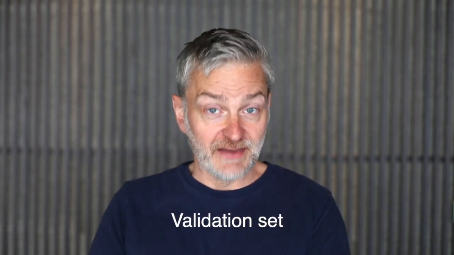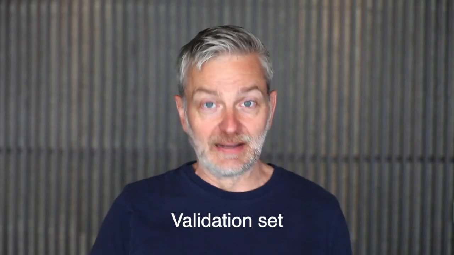You can use the validation set for tuning your hyperparameters. But again, this is more data that is being sacrificed and can no longer be used for training. Typical splits here might be 70% of your data for training, 10% for validation, 20% for test. But again, it varies quite a lot depending on the problem.